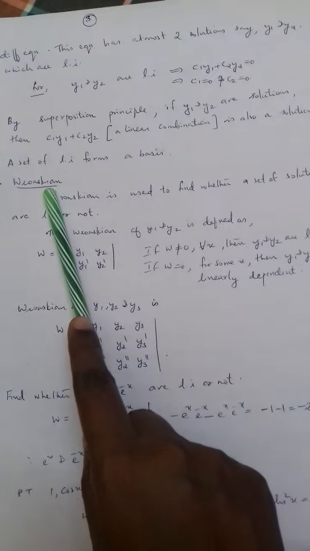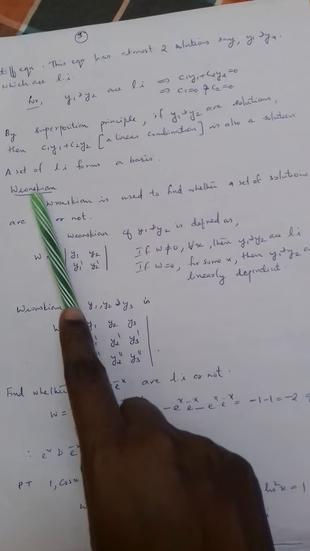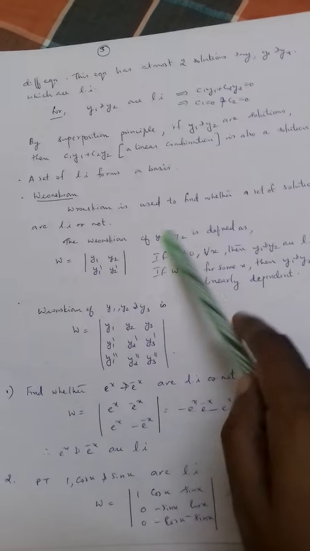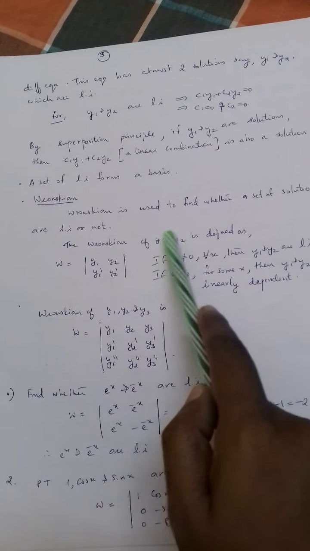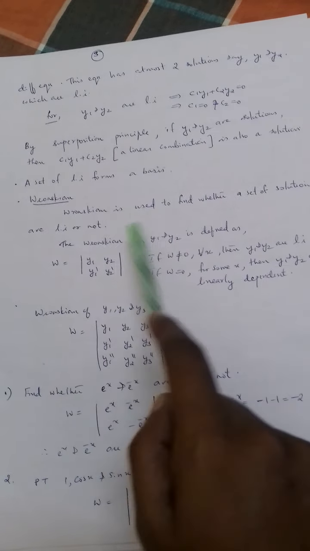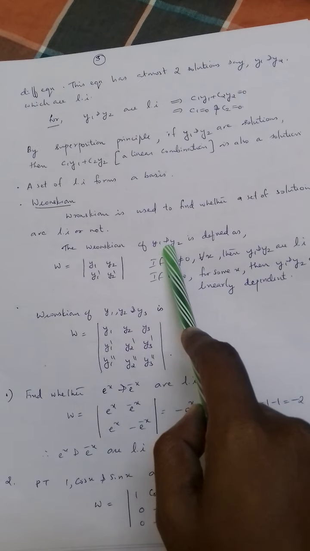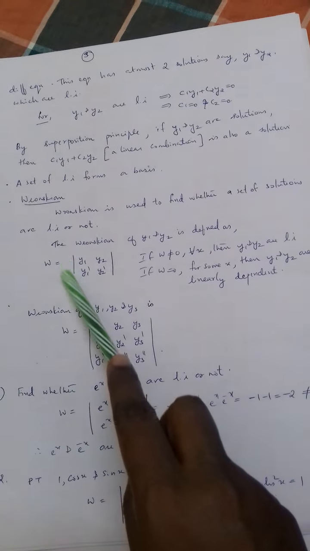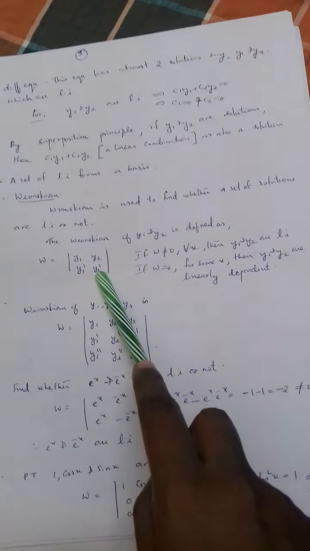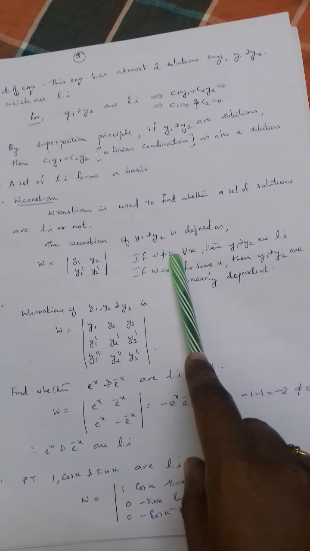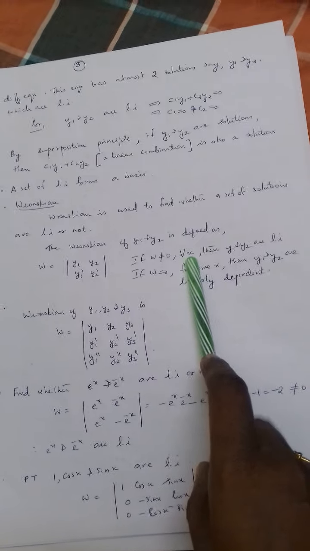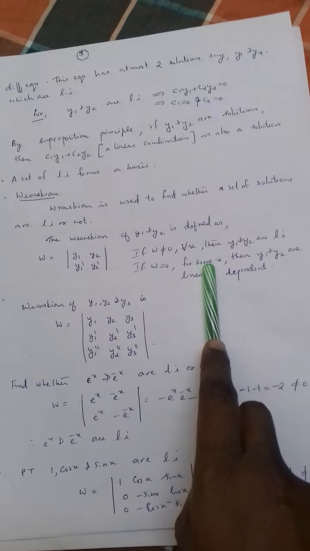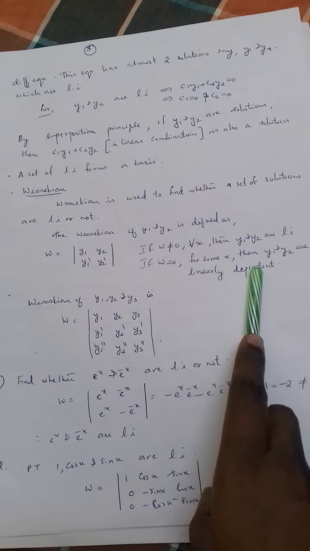Next, Wronskian. Wronskian is a concept. It is used to find whether the solutions are linearly independent or not. So its definition is y1 and y2 are two solutions given. We have to find the Wronskian of y1 y2, or we have to check whether these y1 and y2 are linearly independent or not. അപ്പോൾ linearly independent ആണെന്ന് കണ്ടുപിടിക്കാനായിട്ട് Wronskian ചെയ്താൽ മതി. It is defined as determinant y1 y2 y1 dash y2 dash. And if the Wronskian is not equal to 0 for every x, then the solutions are said to be linearly independent. If it is 0 for some x, then y1 and y2 are linearly dependent.